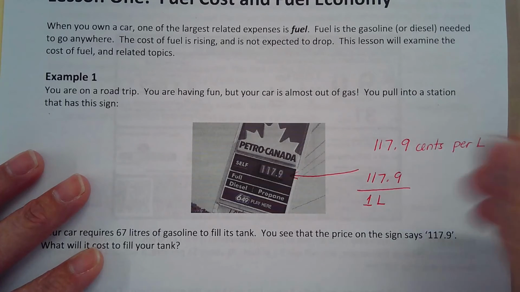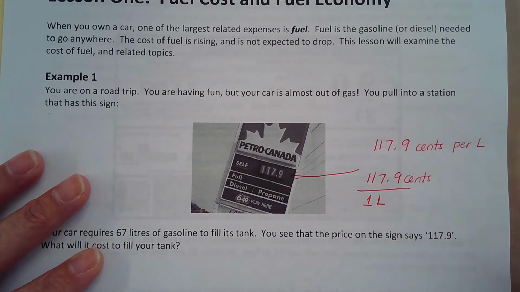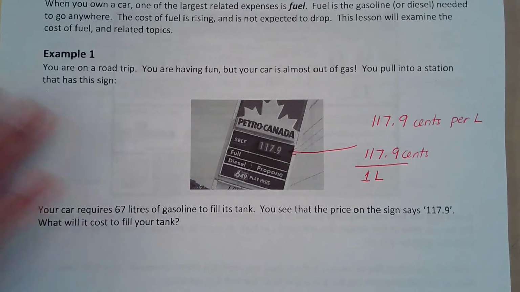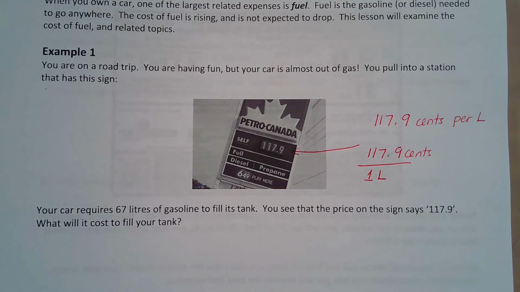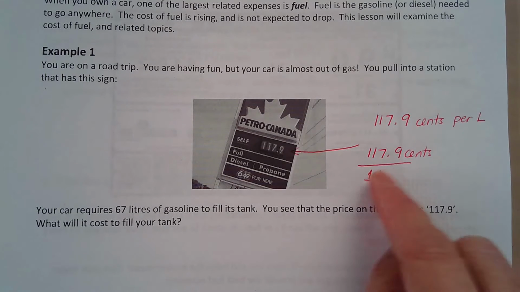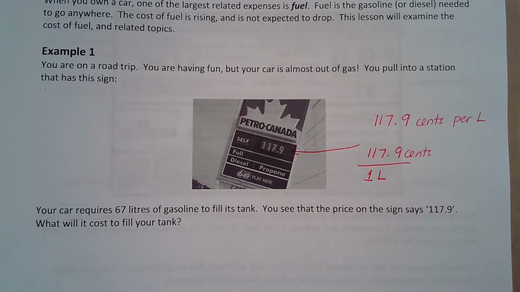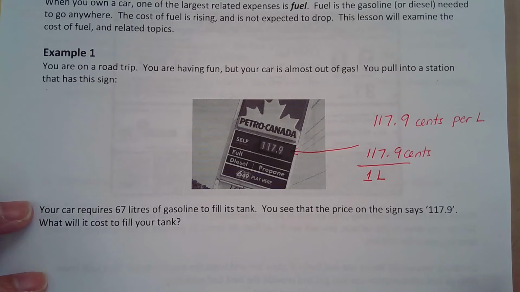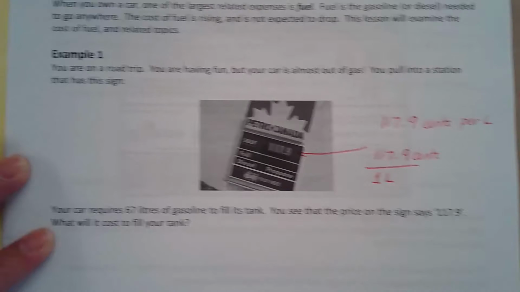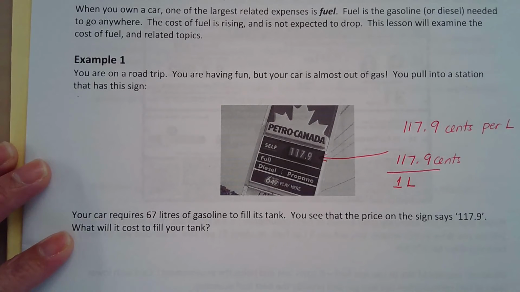Okay, cents. Now, because this is in cents, we're going to change that into dollars. So how many dollars is in 117.9 cents? How can we change cents to dollars? Divide by 100, right?